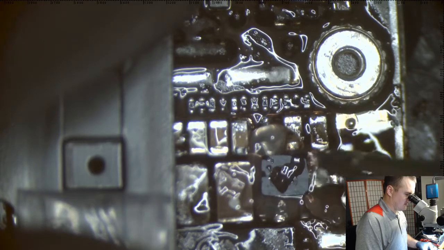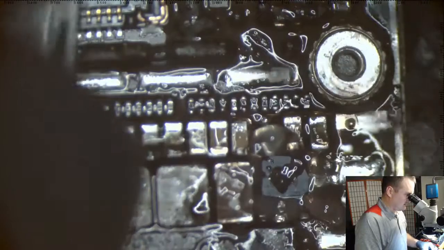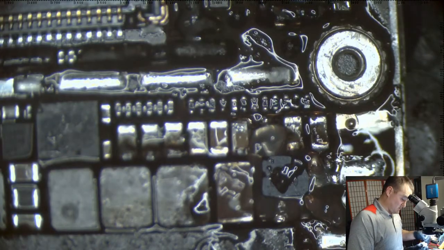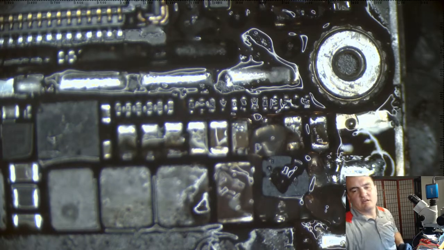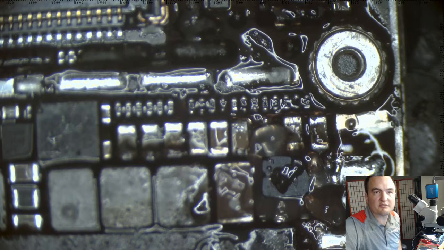That little dot that I just put flux on top of and you can't see anymore. The dot is always going to go on the A1 position. So if you forget to look at the chip that you pulled off, you're probably screwed.